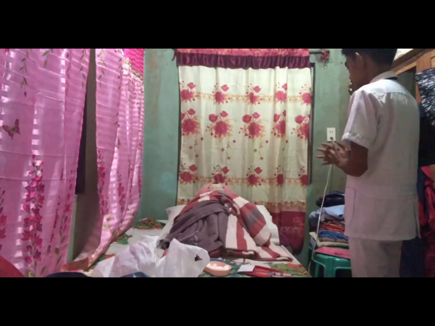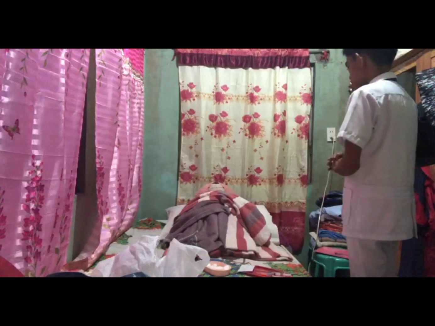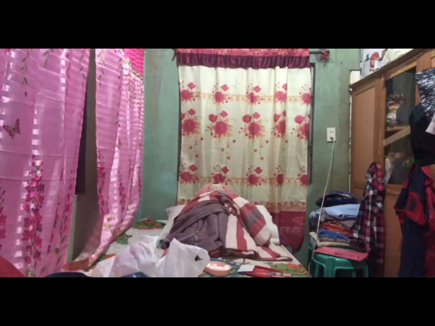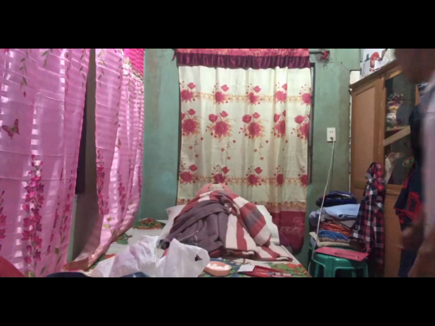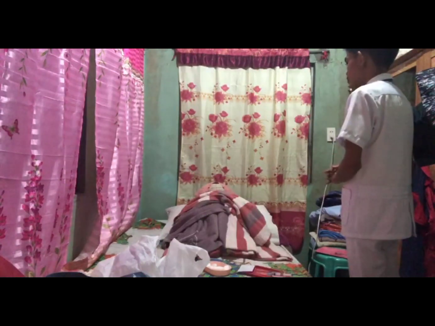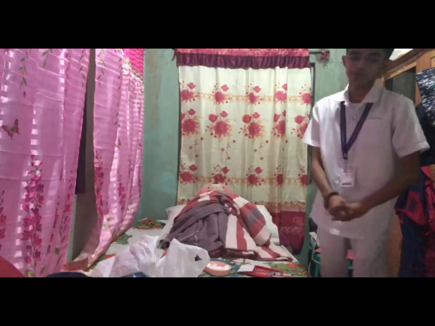Okay, so I'm going to close the door so that no one will disturb us from the outside. Okay, ma'am, I'm just closing the door, so we'll have our privacy for the procedure. I will ensure the privacy of the patient and will assist the patient to a comfortable position. Then select the site for injection.